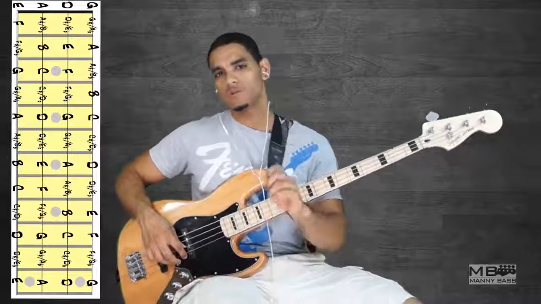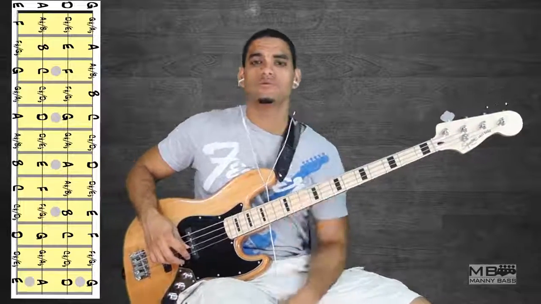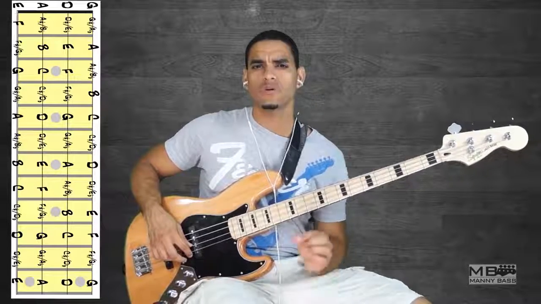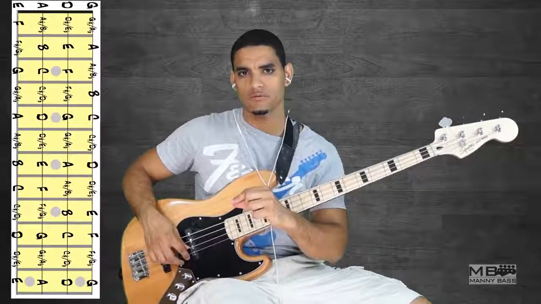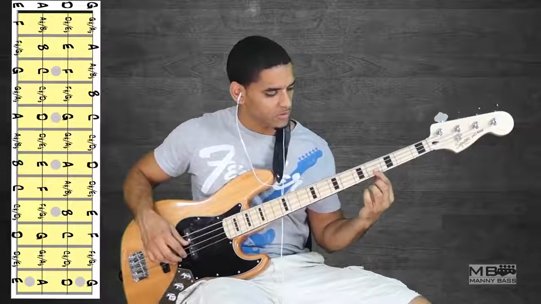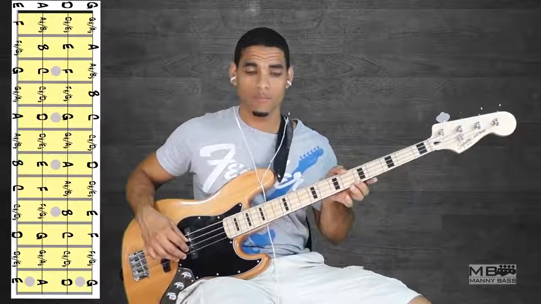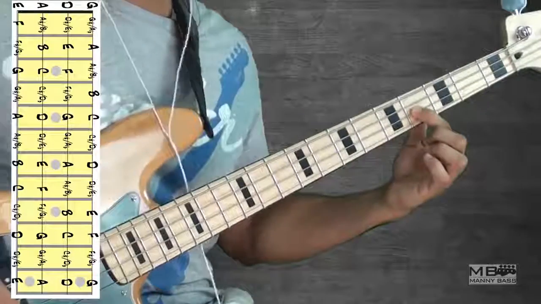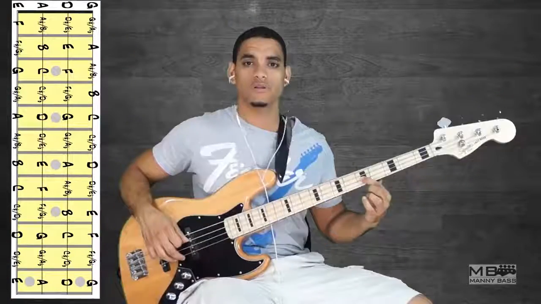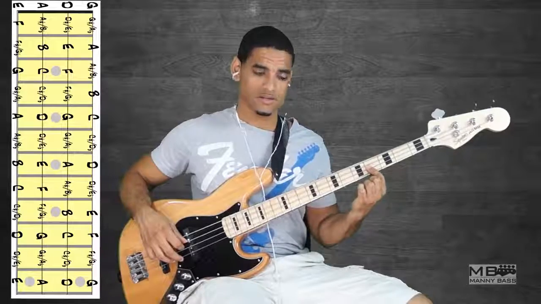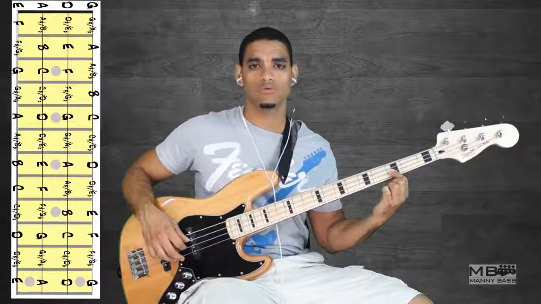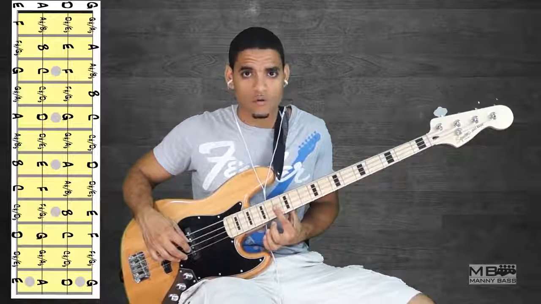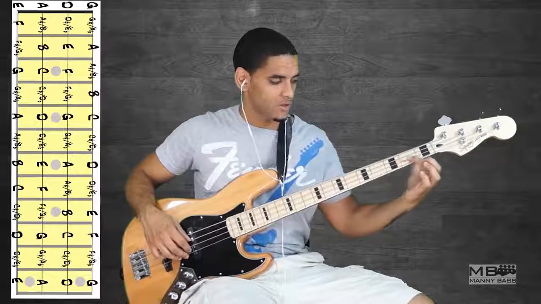Now, one more thing we need to speak about in relationship to the flats and the sharps. As I said before, a sharp raises a note a semitone. So first of all, what's a semitone on a bass? A semitone will be just the next fret. So if you're here and you raise it a semitone, you just go into the next fret. If you lower it a semitone, you go down one fret. The bass is a little weird. When we go this direction, we call that going up. When we go in this direction, we call that going down.